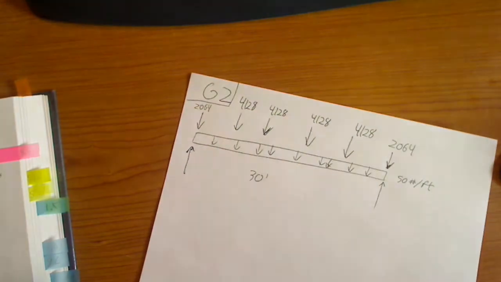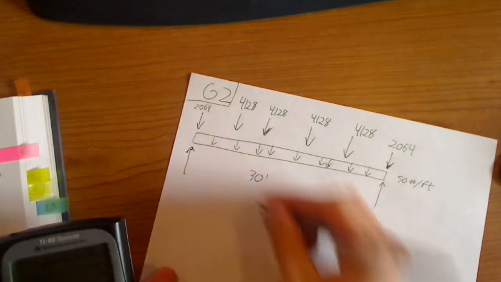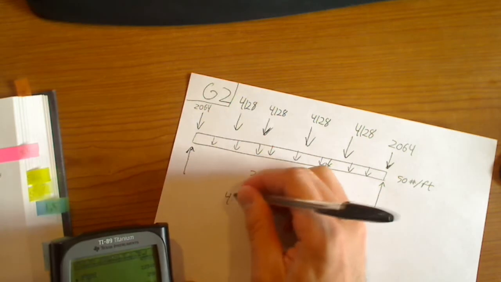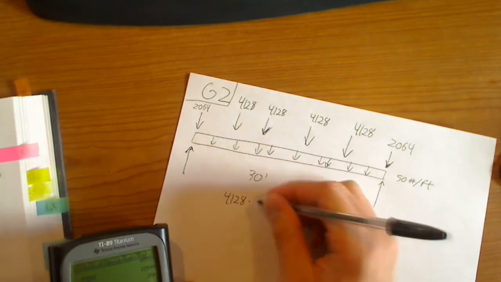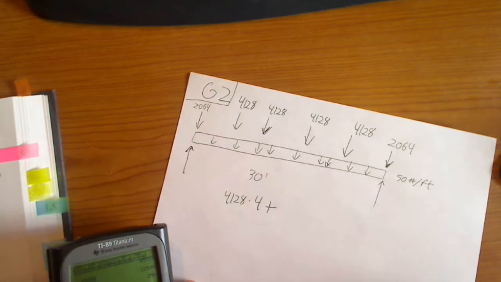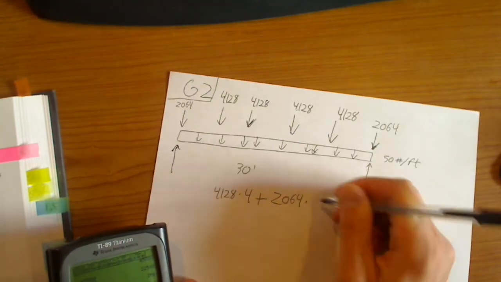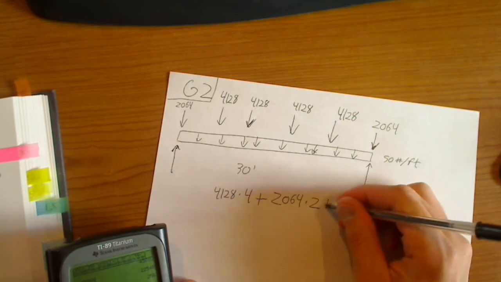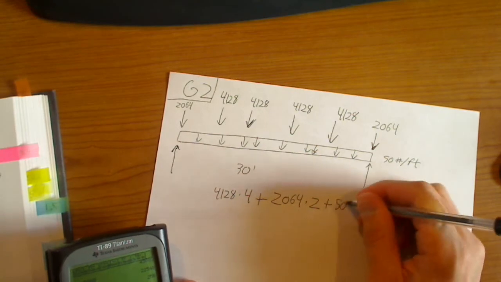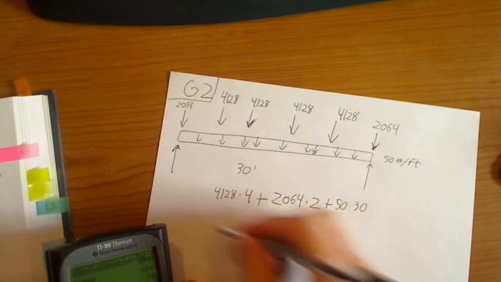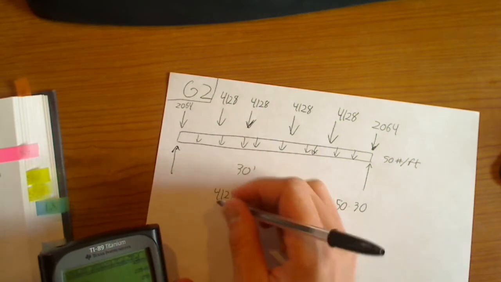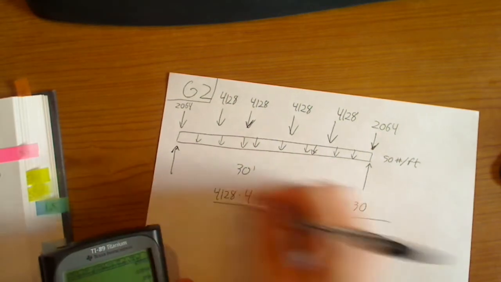50 pounds per linear foot, excuse me. So our whole load here would be 4,128 times 4 plus 2,064 times 2 plus 50 times 30. So this is the whole load, and to get the reaction force, we would divide that by 2.